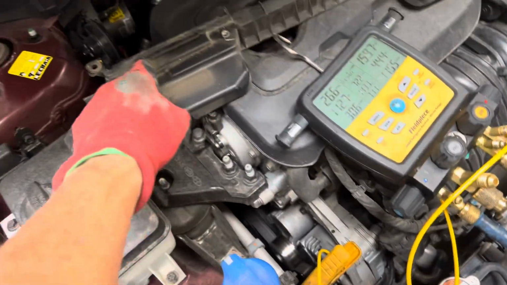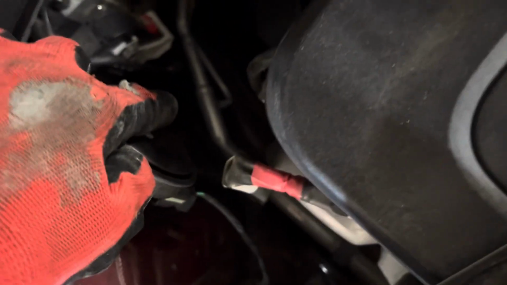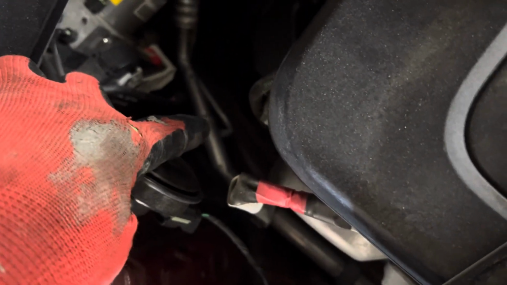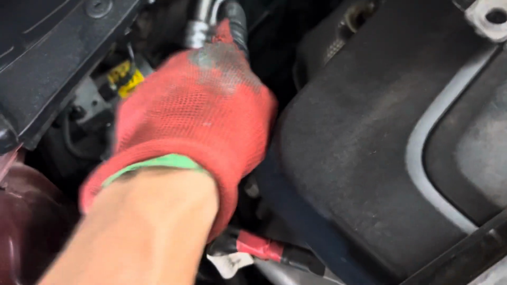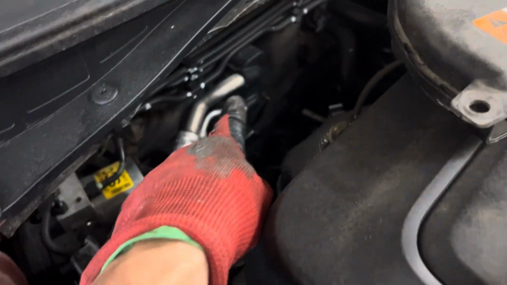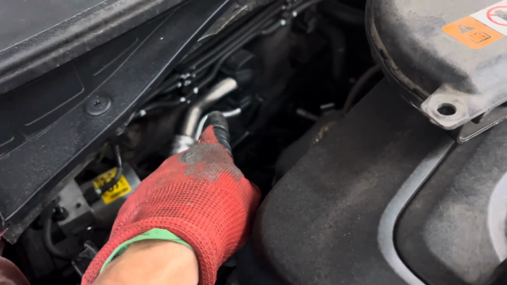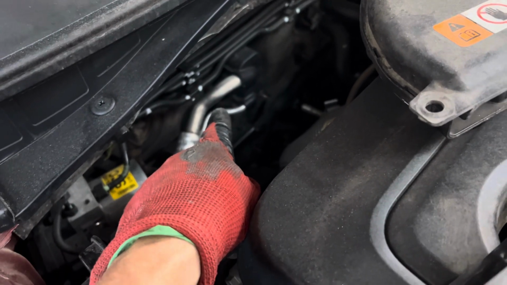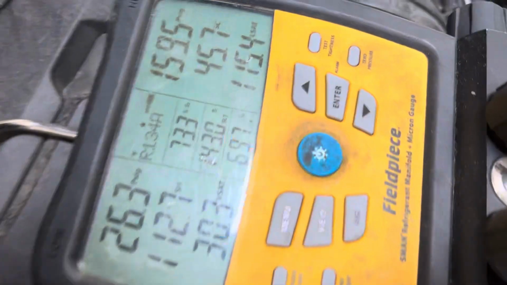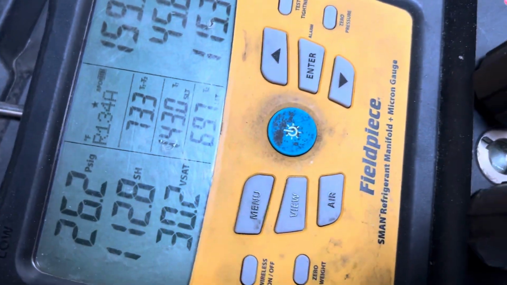So now let's take the temperature after, or whatever. Right there, you can see the liquid line coming out right there. That's where it ends. Right there out of the evaporator, that's where it's really cold. So let's grab this, and remember, there are 69 degrees, 69.7.